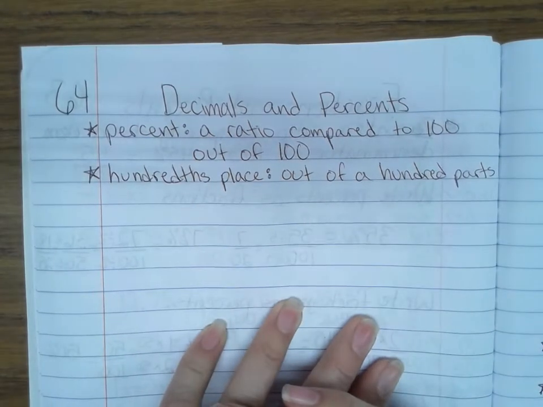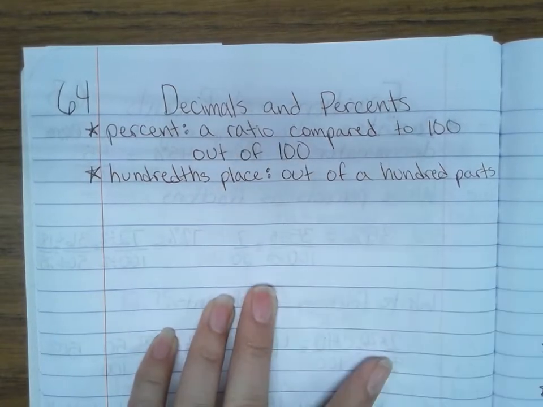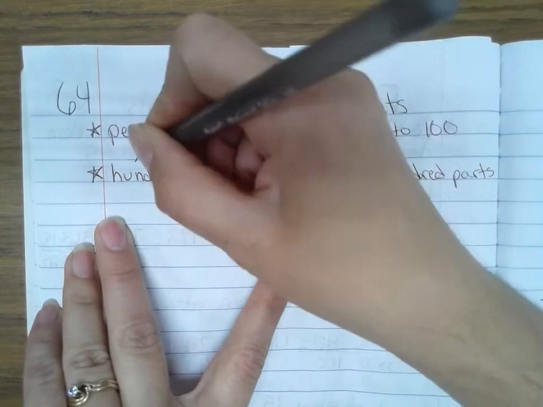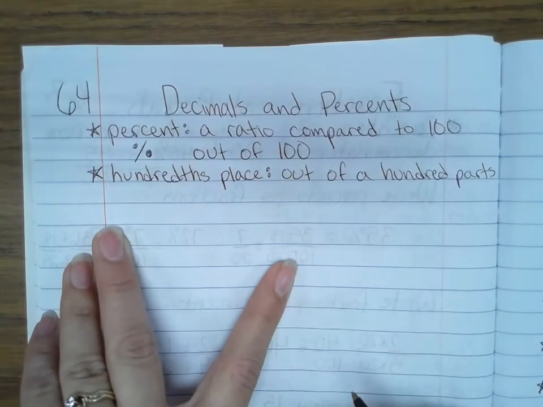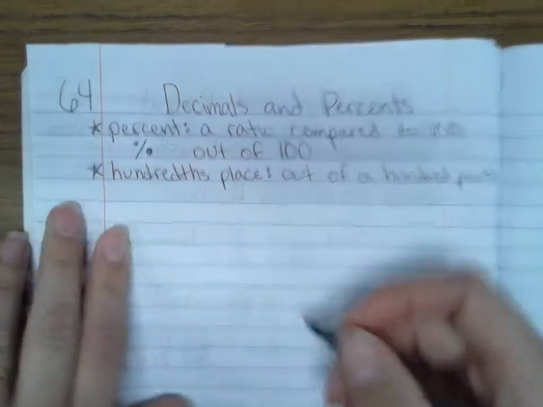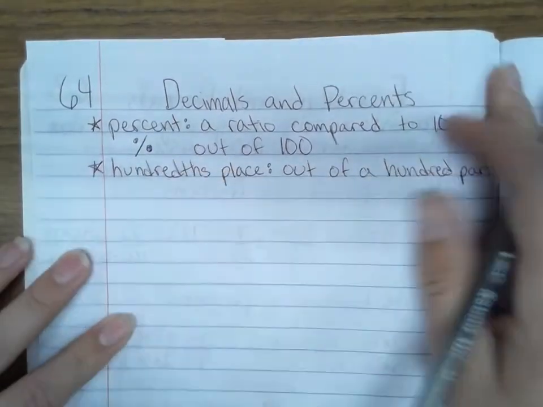Okay, now this is going to be super helpful for us because today we're going to be going between decimals and percents. All it is, is another way to write the same amount. One written in its decimal form and one written with the little percent sign. So percent will be written with this symbol, and hundredths place is written with a decimal. So we're going to write a couple of examples.